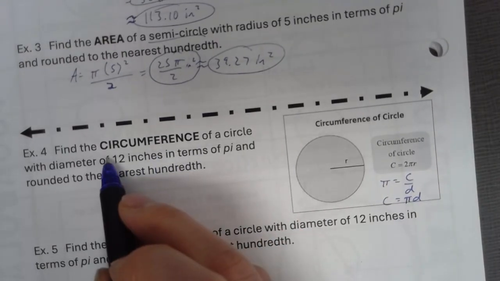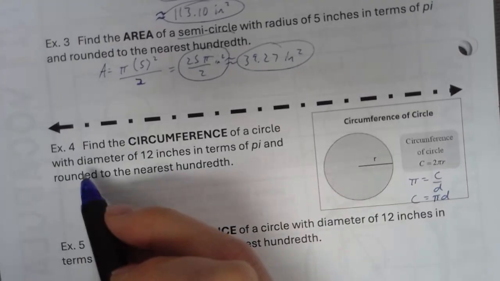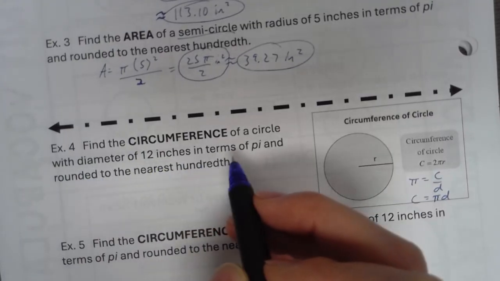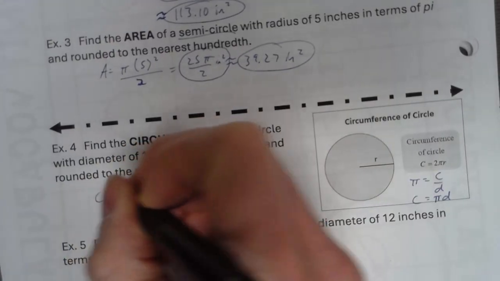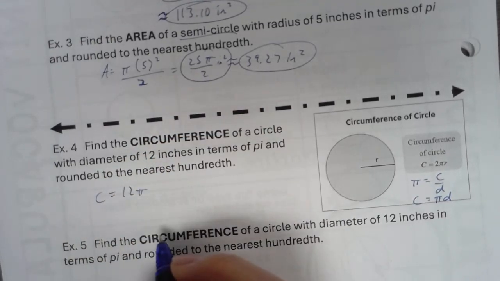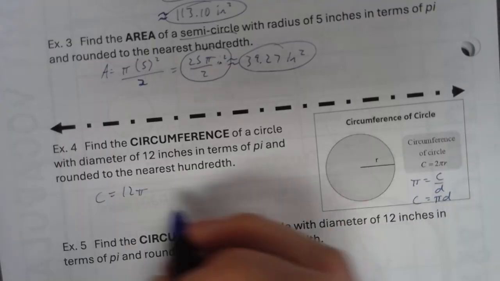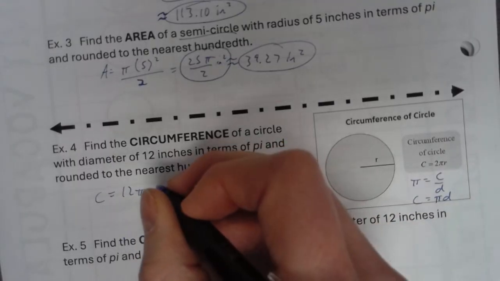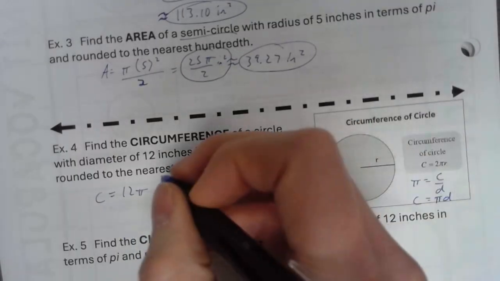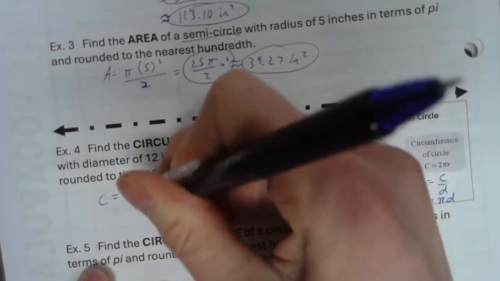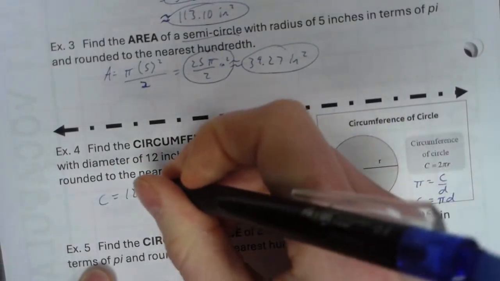So to find the circumference of a circle with a diameter of 12 in terms of pi, the circumference is just 12 pi. Diameter times pi. And then rounded to the nearest hundredth. The circumference is just in inches.